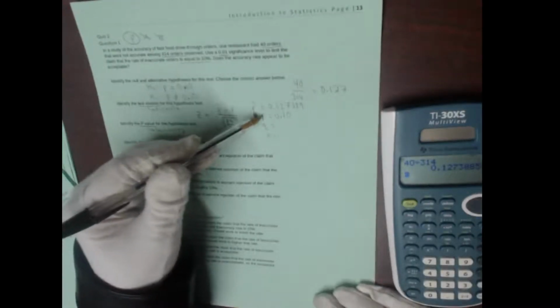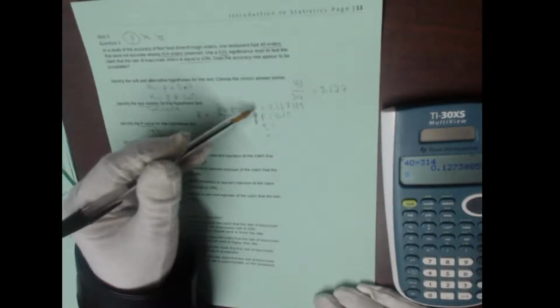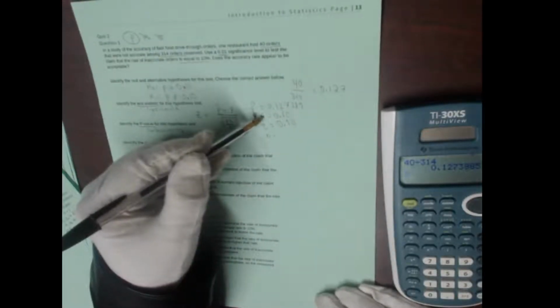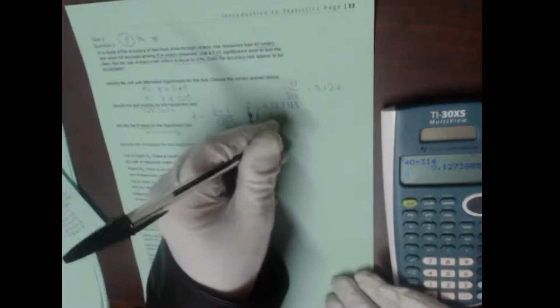Q is based off of p. Q is not based off of p hat. So in this case, Q is equal to 0.90 because it's 1 minus p. Okay, not 1 minus p hat, but 1 minus p. N is just our sample size of 314.